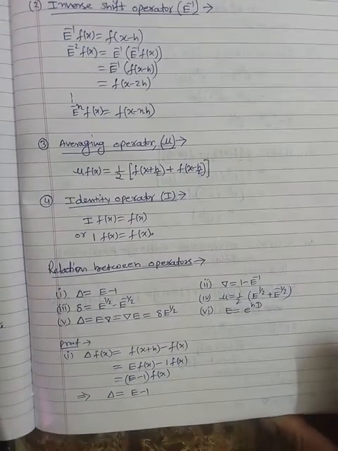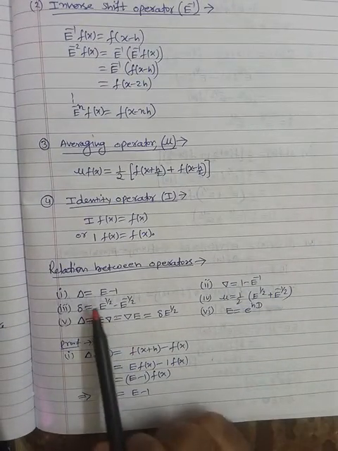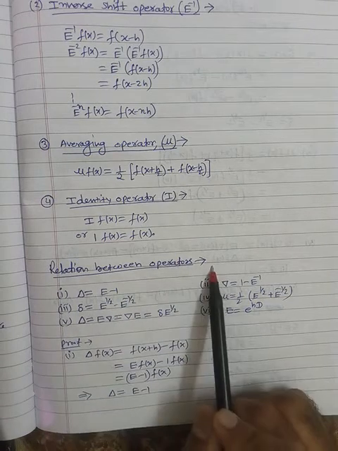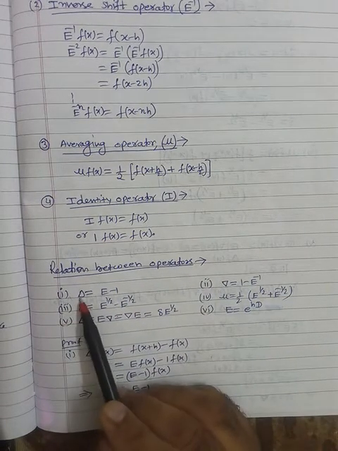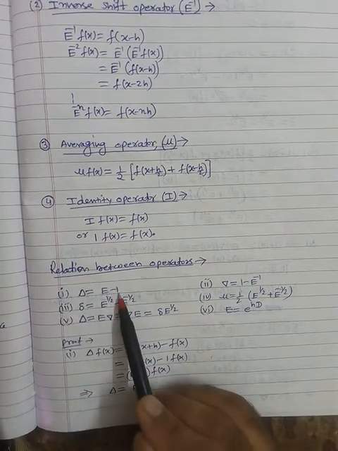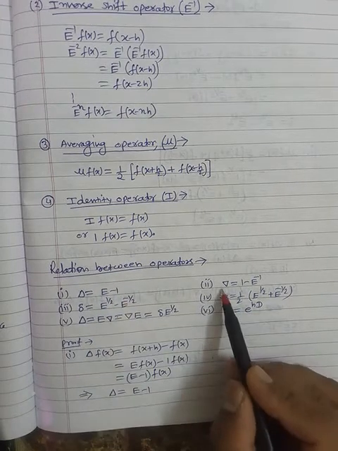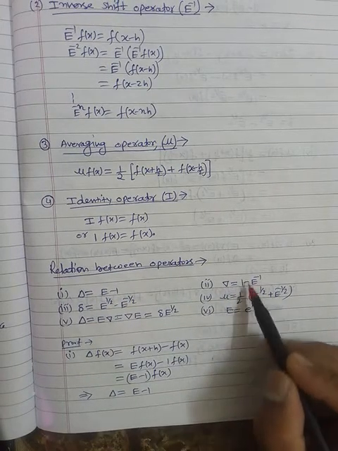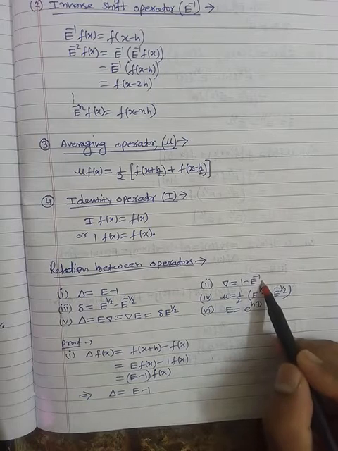Now here we have a few relationships between the different operators. The first relationship is delta is equal to E minus 1. The second relation is nabla is equal to 1 minus the inverse shift operator.